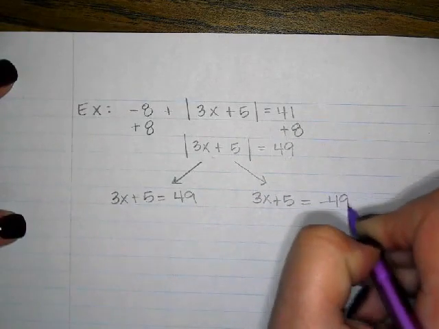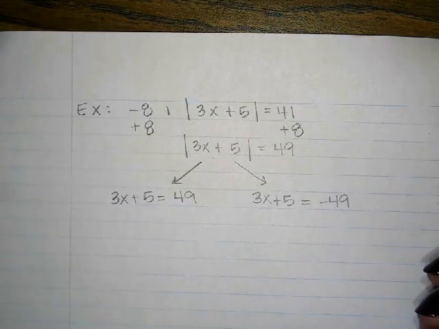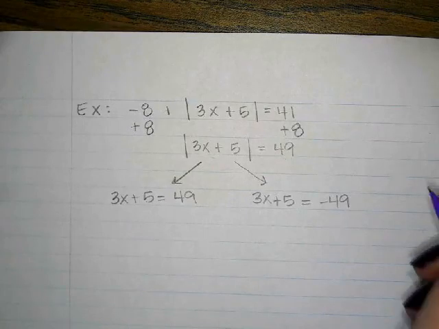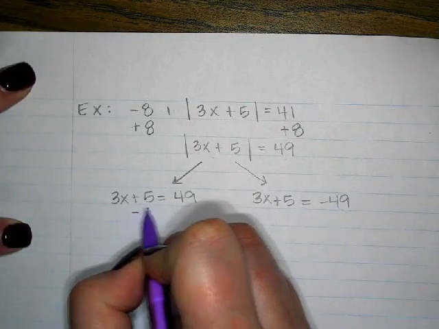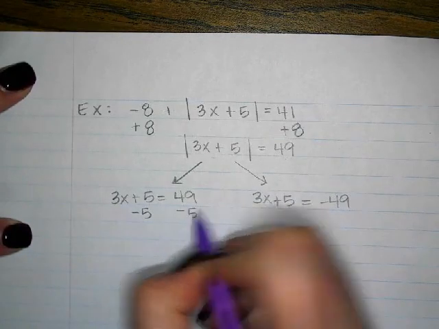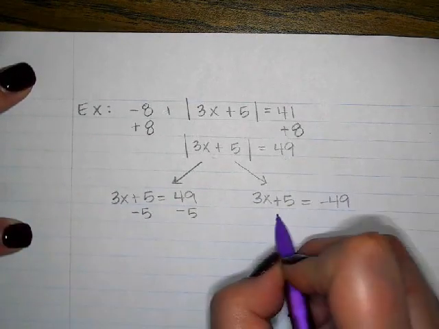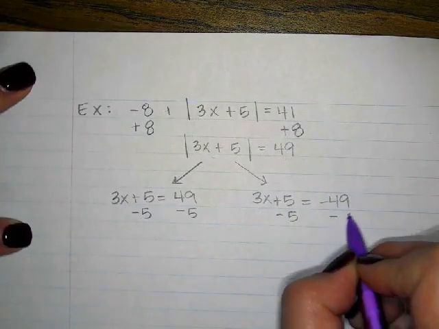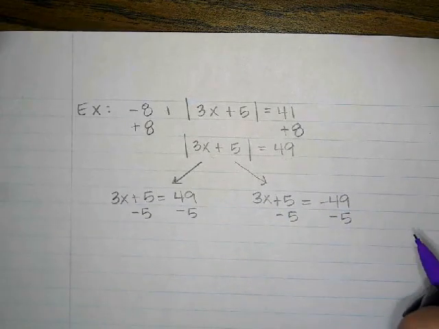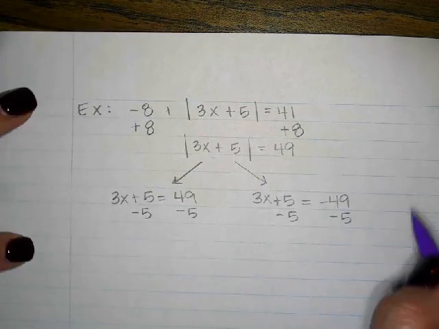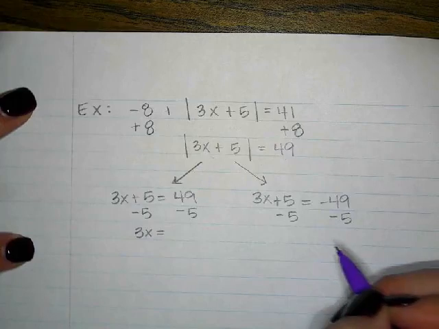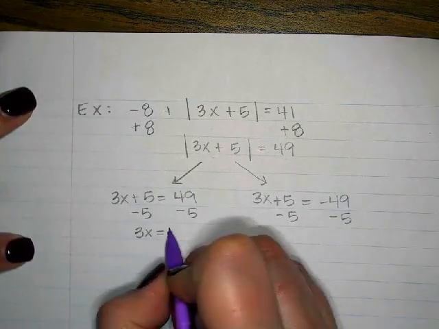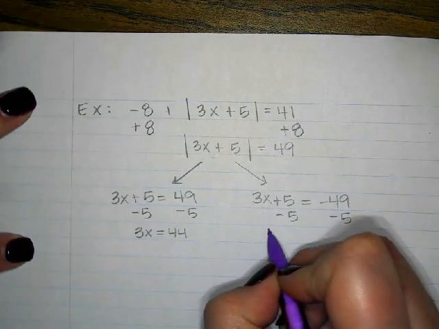So now we're going to go ahead and do what Destiny said, and we're going to subtract 5. And subtracting 5 is going to keep our x all alone on the left side. So 3x equals 44. And 3x equals negative 54. Okay.